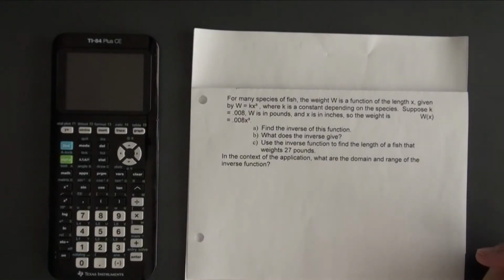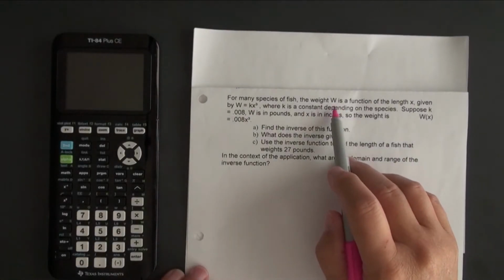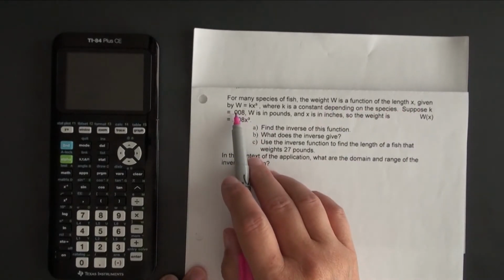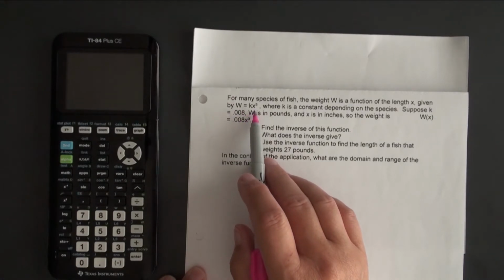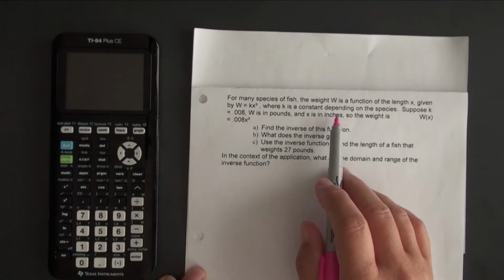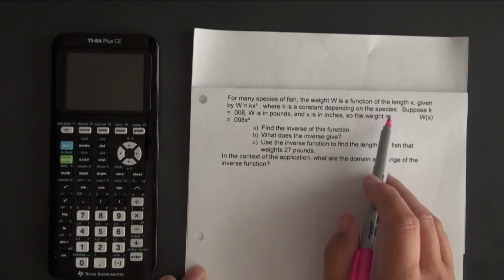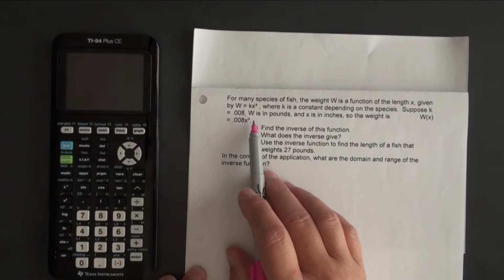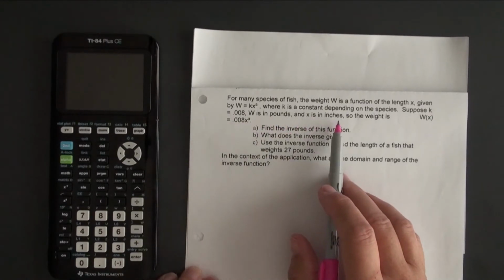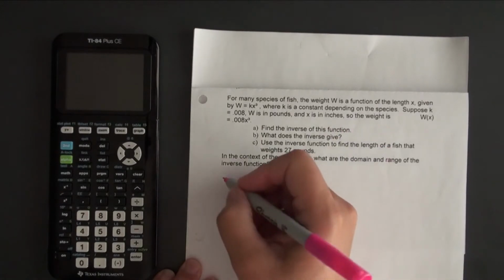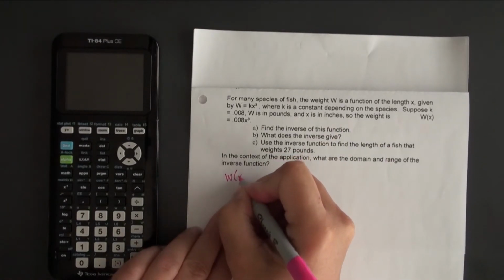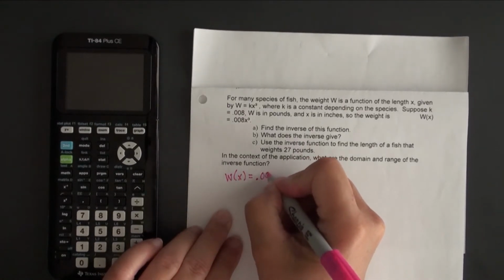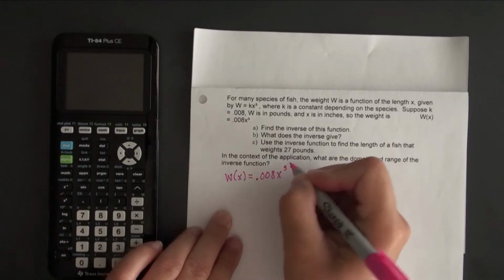For many species of fish, the weight, W, is a function of the length, x, given by W equals kx to the third, where k is a constant depending on the species. Suppose k equals 0.008. W is in pounds and x is in inches. So the weight is, and here's my equation, I'm going to write it down below here, W of x equals 0.008 x to the third.